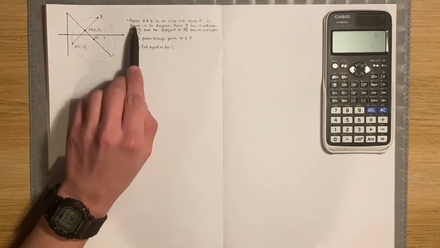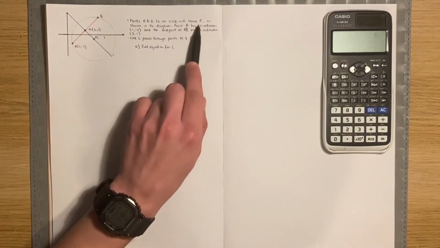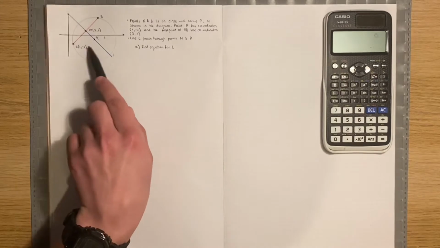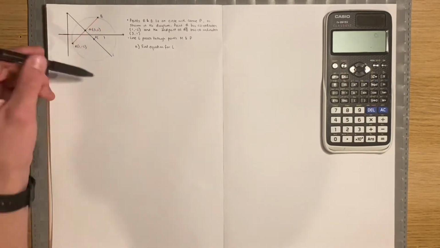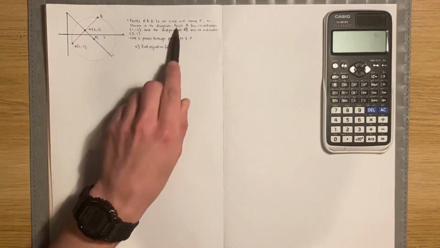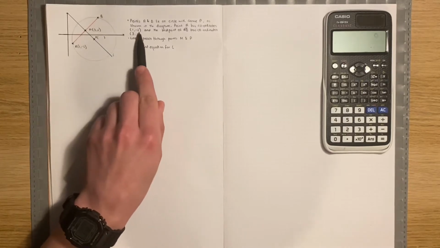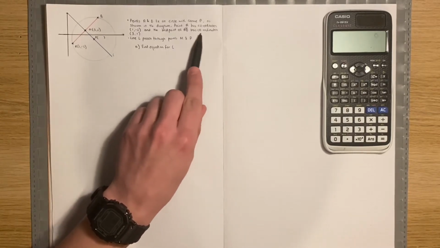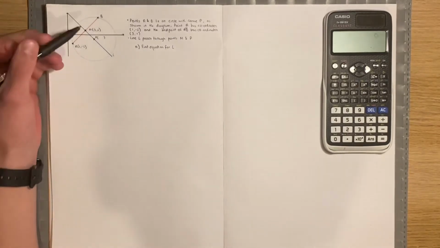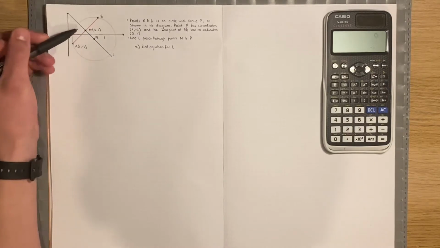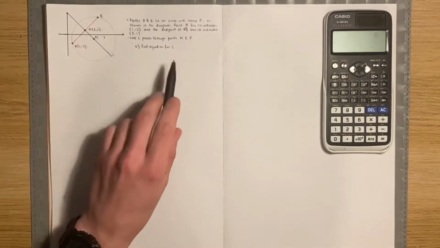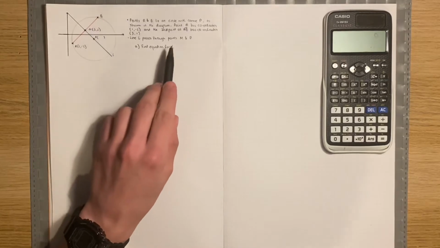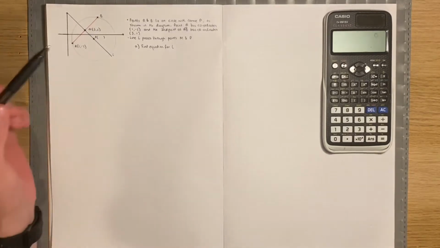So we're told that points A and B lie on circle with center P as shown in the diagram. So A and B lie on circle C. Point A has coordinates 1, -2, and the midpoint of AB has coordinates 3, 1. So we know that this point here, M, is the midpoint of this chord. We're also told that line L passes through points M and P, and we're being asked to find the equation for L.